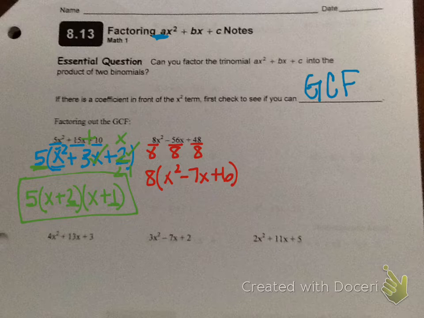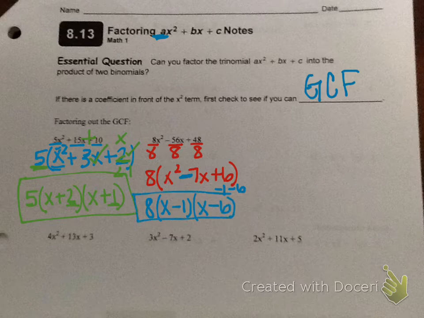So now on this one I have to see what can I multiply to make 6 but add to get negative 7. So that means I need all negatives over here. Negative 1 times negative 6 adds to make negative 7 and multiplies to make 6. So x minus 1, x minus 6, all times 8 is our answer.